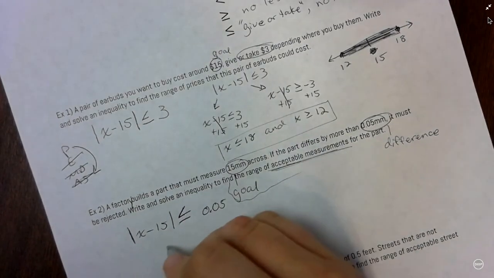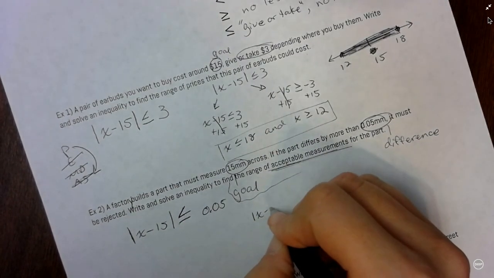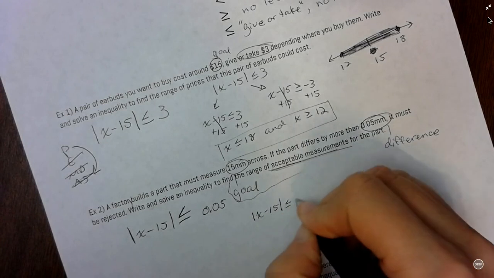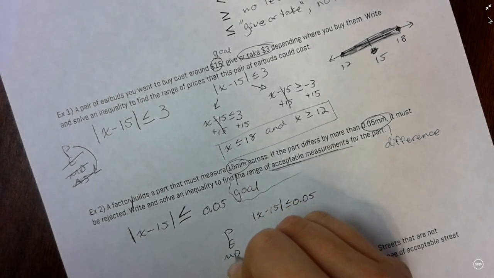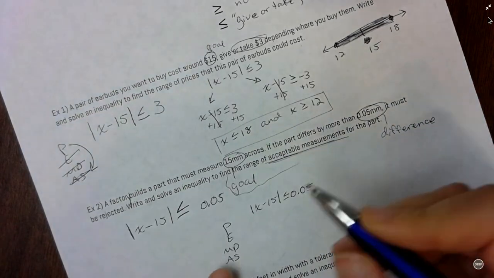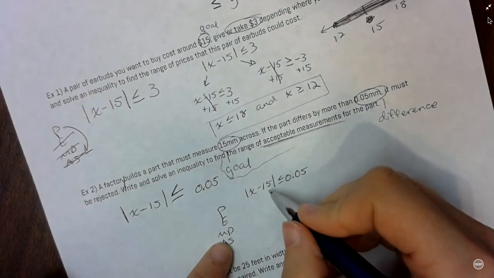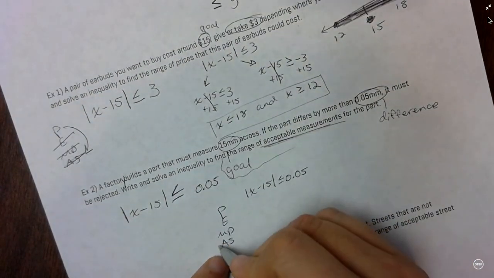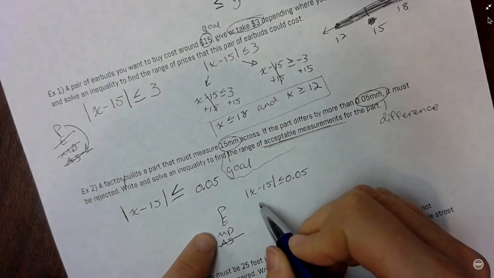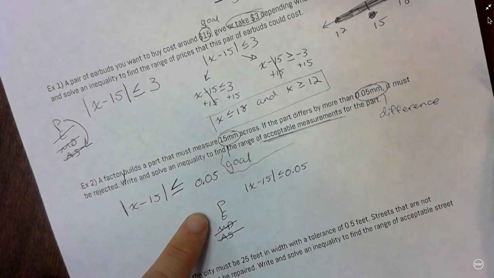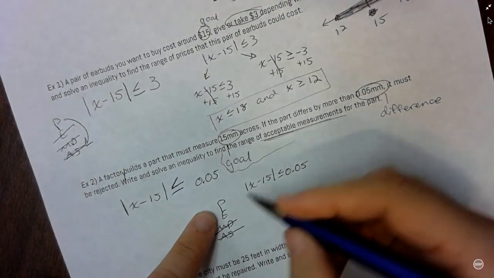So let's go ahead and solve that. I'm going to rewrite it over here because again I wrote super huge. Let's do reverse PEMDAS. Can I add or subtract anything outside the absolute value? Nope. Can I multiply or divide anything outside the absolute value? Nope. Do I have any exponents? Nope.